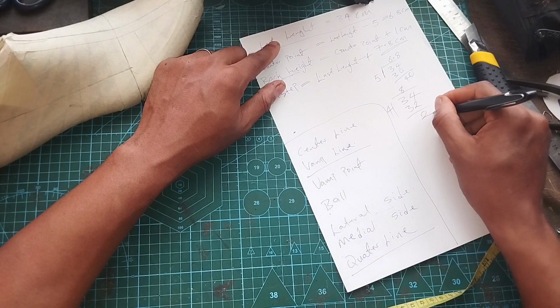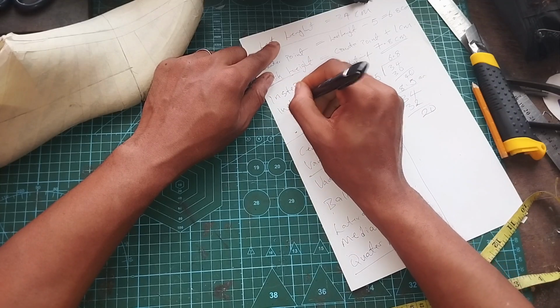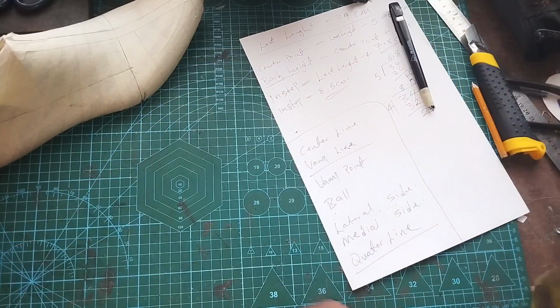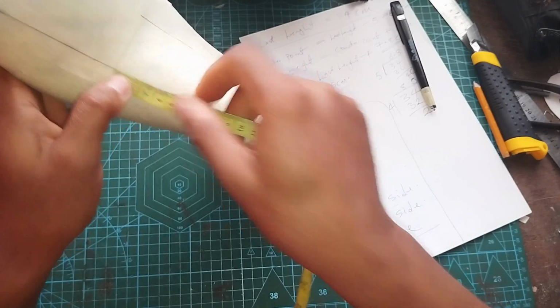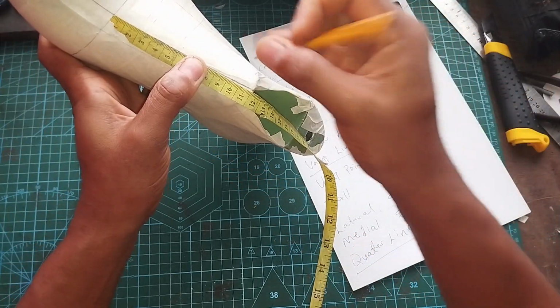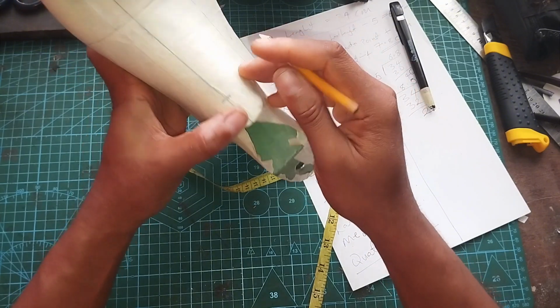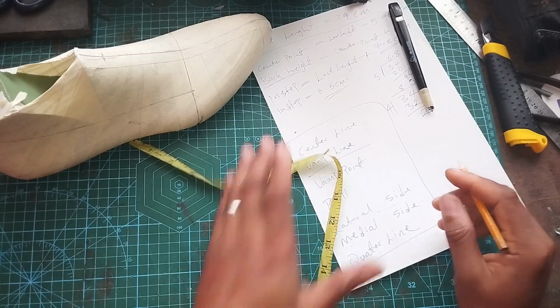Instep, however, now last length divided by 4. So our last length will be 34. If we divide them by 4, it will give us 8.5 cm. So where you go mark that one, you go start from your vamp point. This now our vamp point. You go measure going up on your center line, and then where you get your last length divided by 4, that place go be your instep.